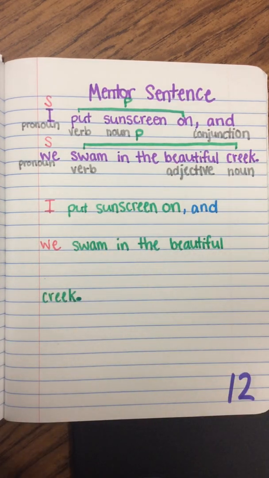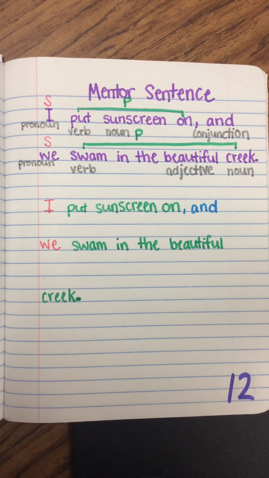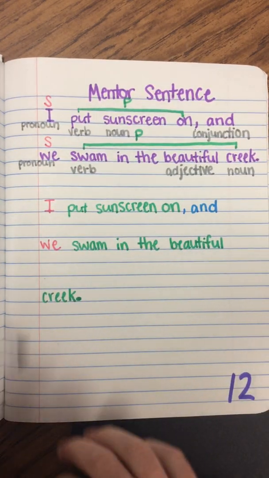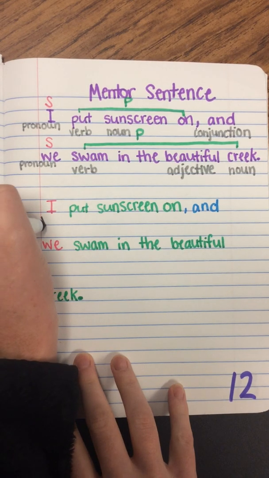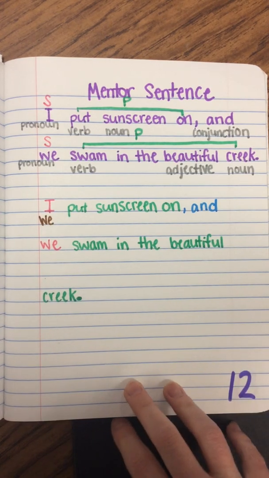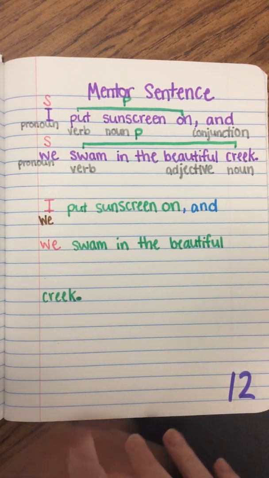Okay, so right now we're going to start brainstorming words in your journals that have the same parts of speech as these other words in our sentence. I can start with one for all of us to use, and then we as a class will come up with some others. So I was a pronoun, so I need to think of another pronoun. So we could say we. Put was a verb, so I could trade it out for another verb.